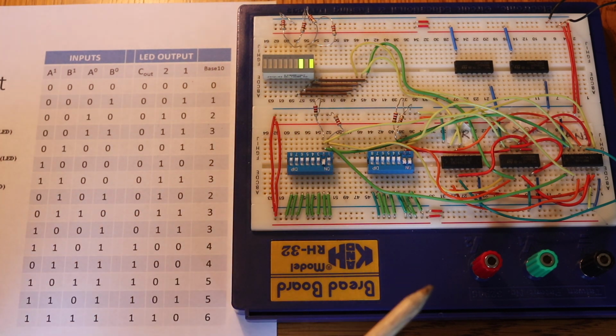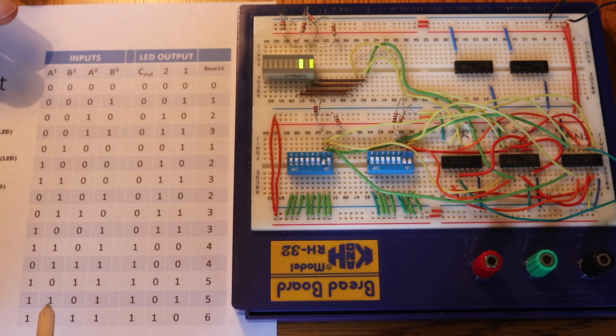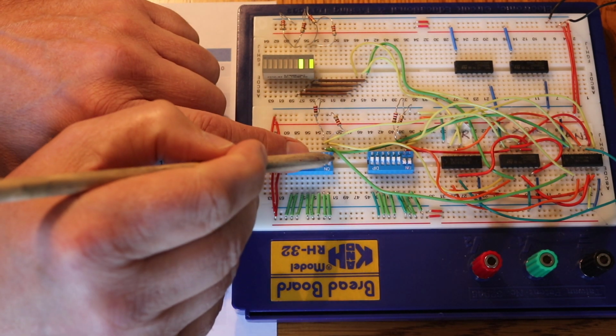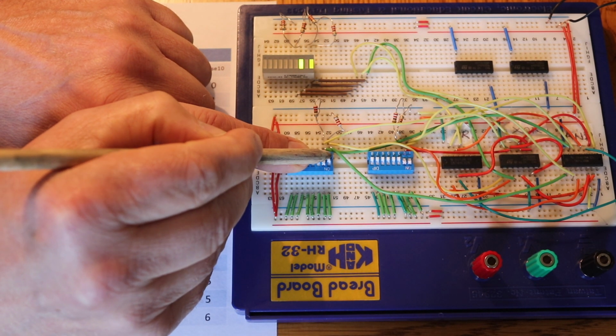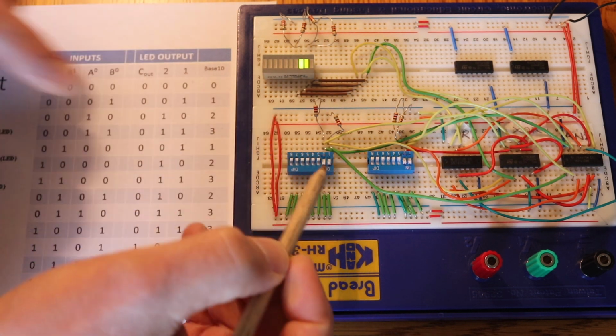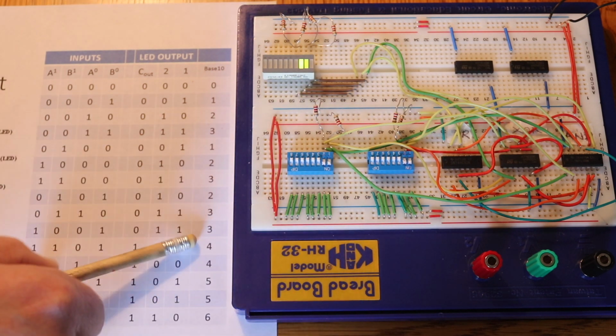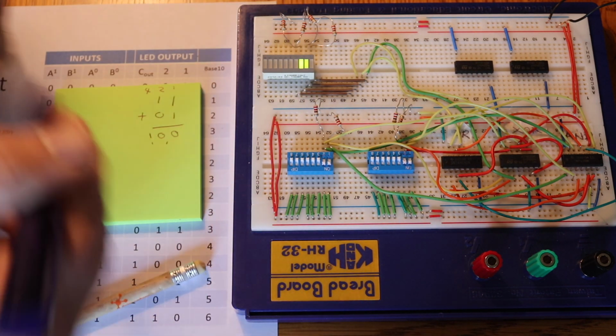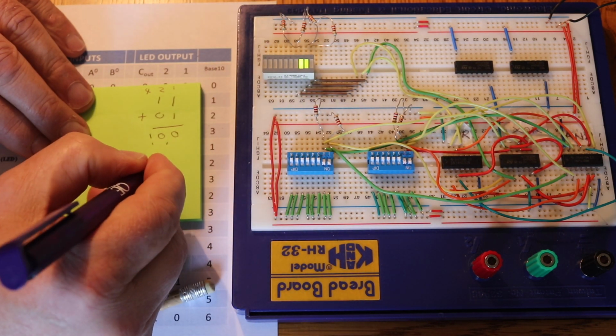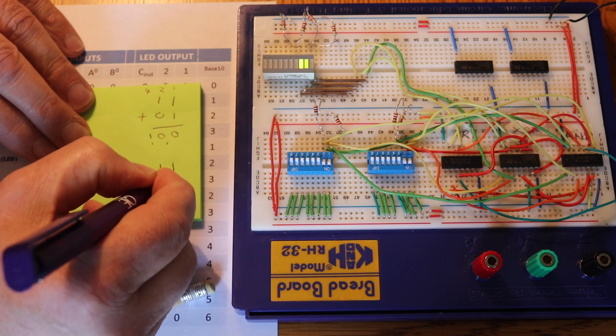Okay, so basically we can do that, and we can do the bottom one if we turn them all on. So we've got a 1 and a 1, that's a 3 plus a 3. So mathematically this would look like this. So we've got a 3 plus a 3.